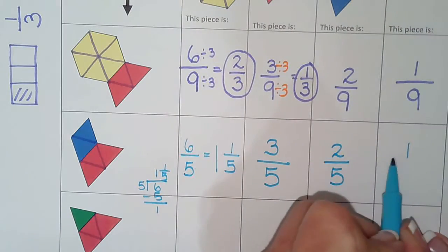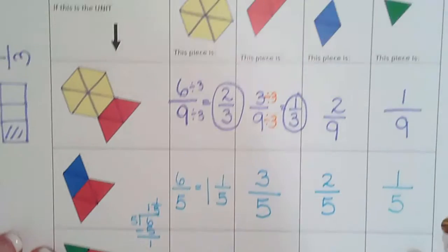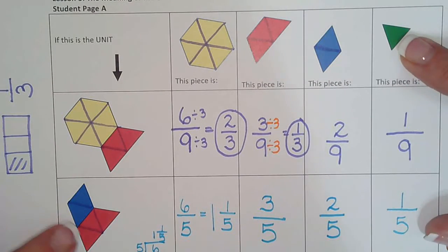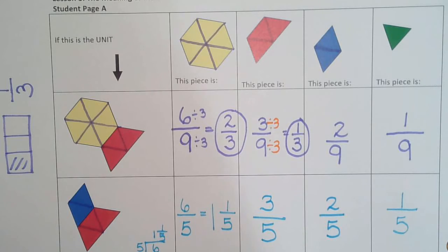And last but not least, 1 triangle in the numerator, 5 in the denominator. So what that's saying is this triangle is 1/5 of this picture, and you can see it's made up of 5 triangles, so it's 1 out of the 5.